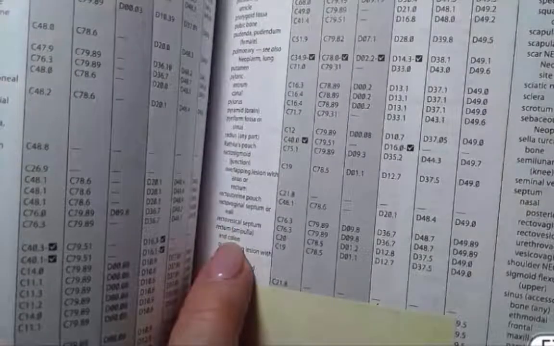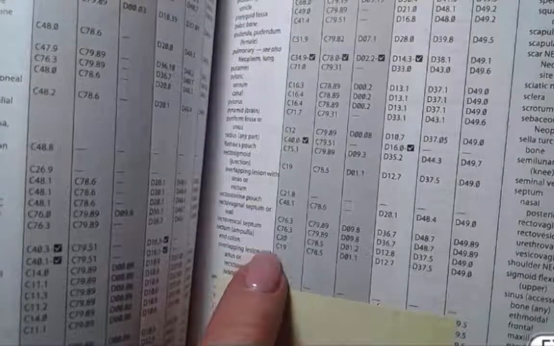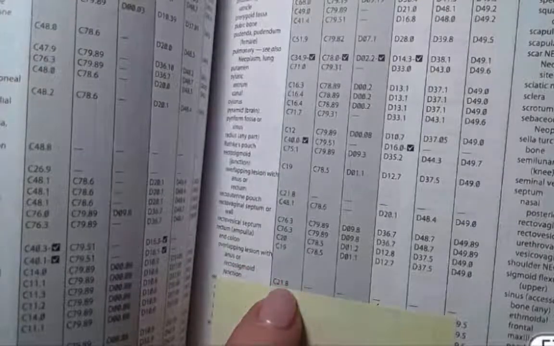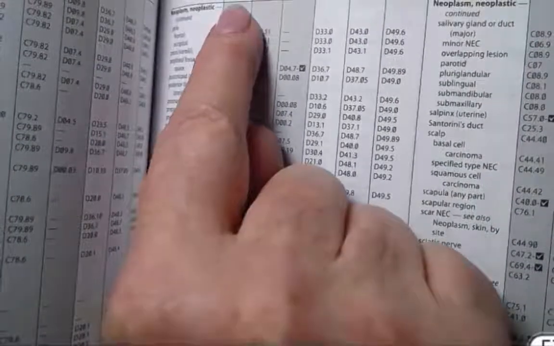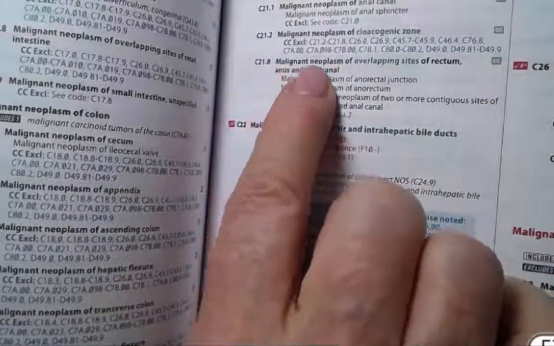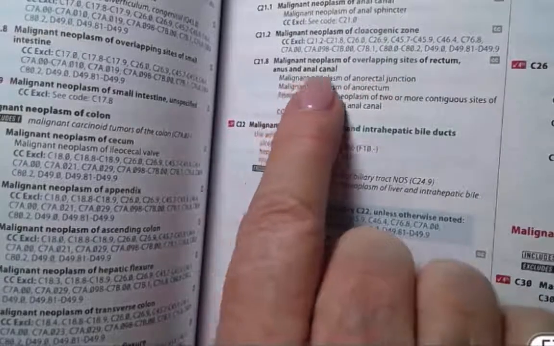Rectum and colon, overlapping lesion with anus or rectosigmoid junction, C21.8, and we are in the malignant primary column, that first column. So that's how we find it in the table of neoplasm, and now we're going to look up this code in the tabular. And when we get here, we see C21.8, malignant neoplasm of overlapping sites of rectum, anus, and anal canal.